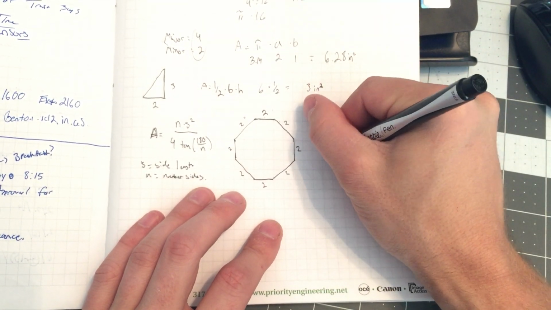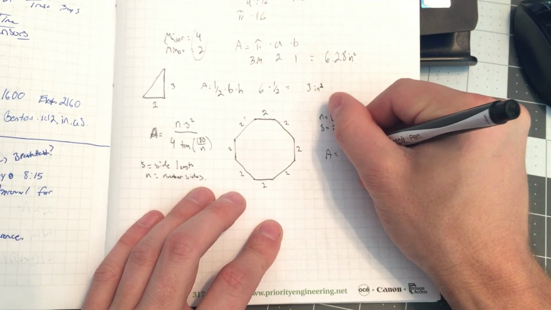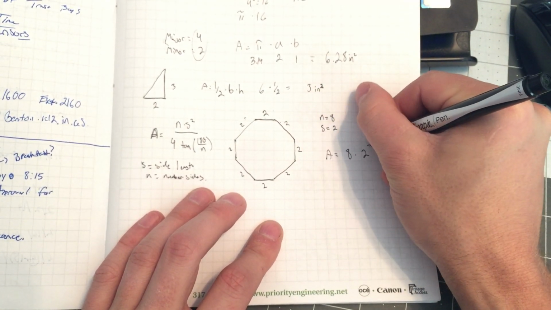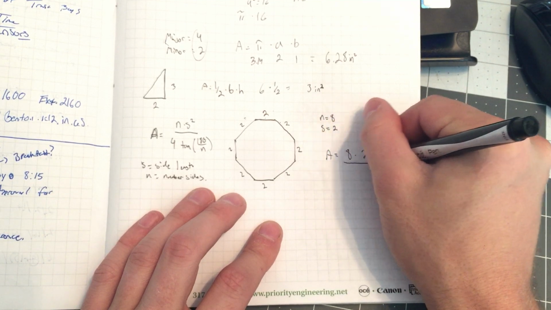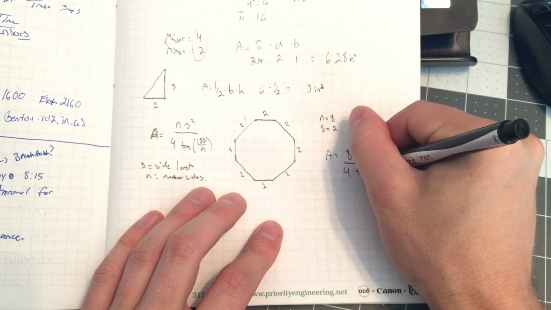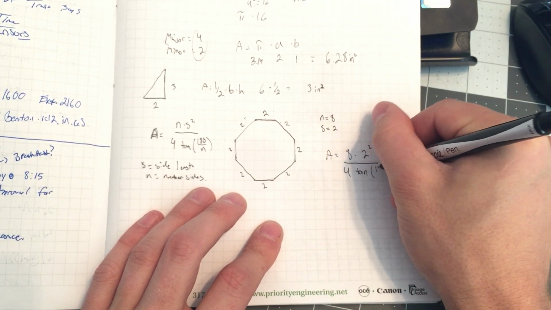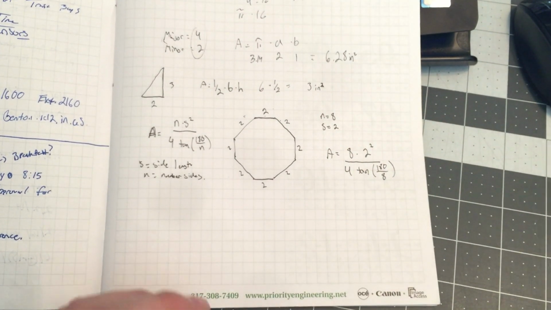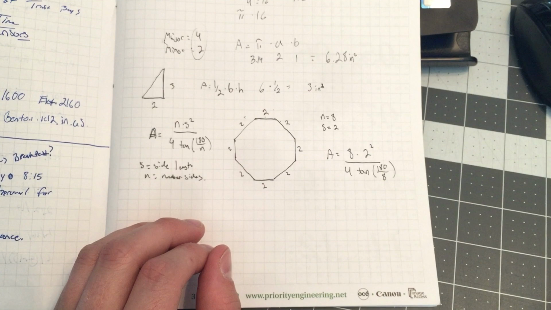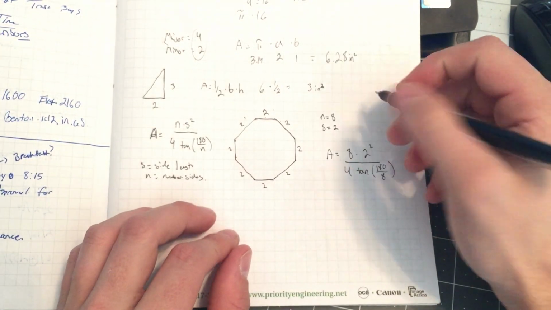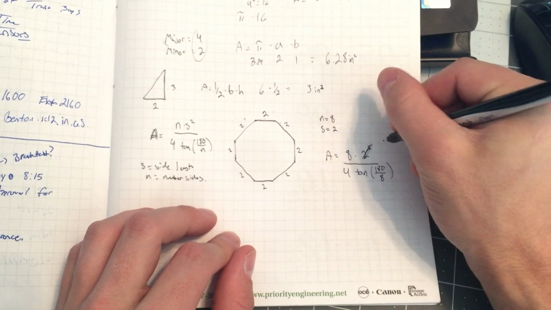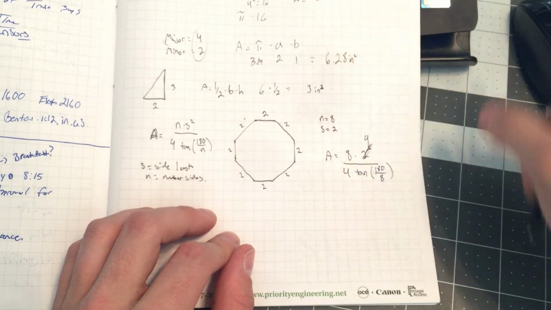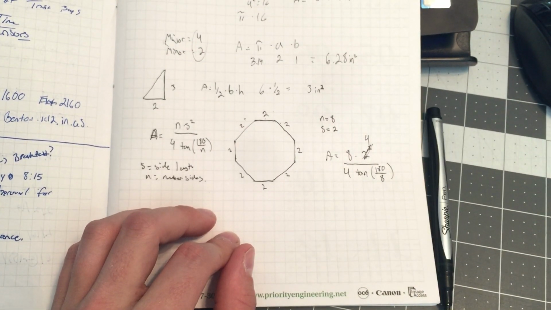So then we plug this in. So area equals 8 times 2 squared over 4 tangent of 180 over 8. So let's break this down into the individual parts. To start, 2 squared is 4, right? 2 times 2 is 4. And 4 times 8 is what?